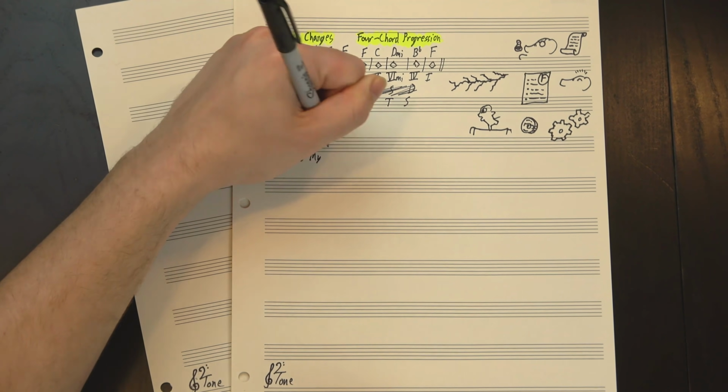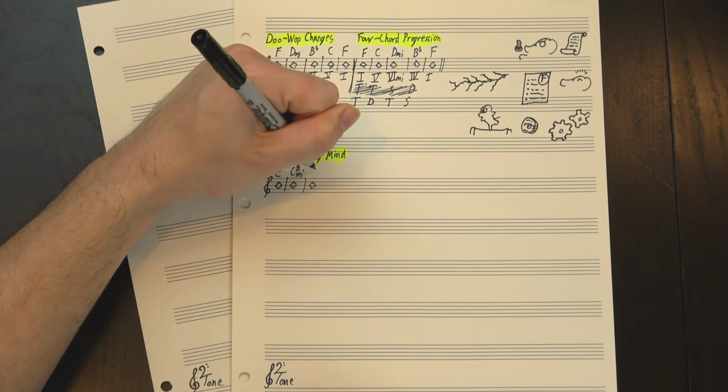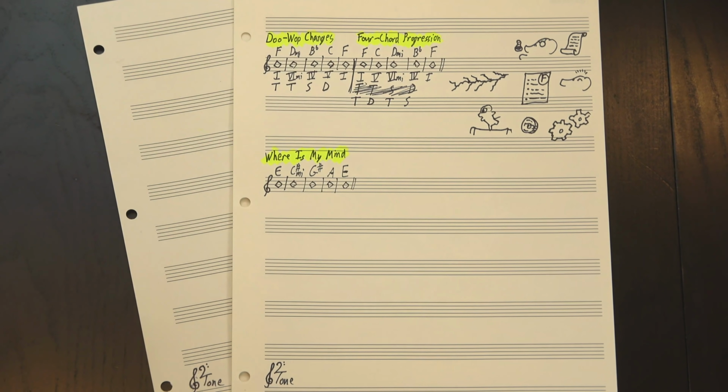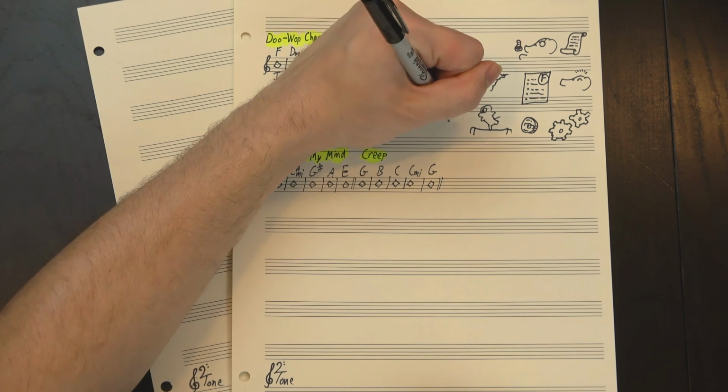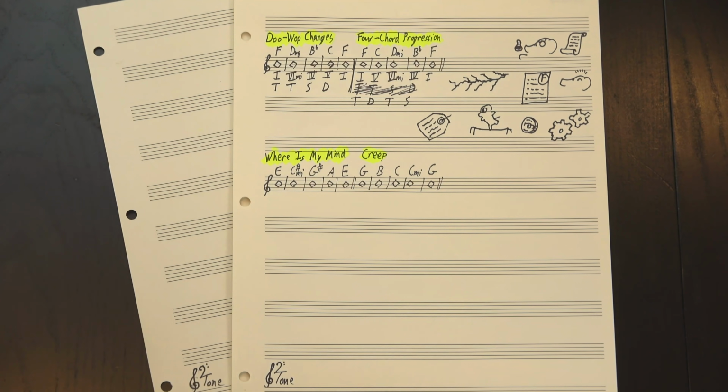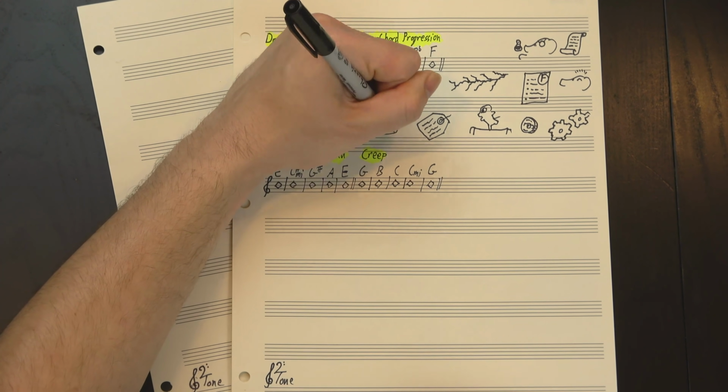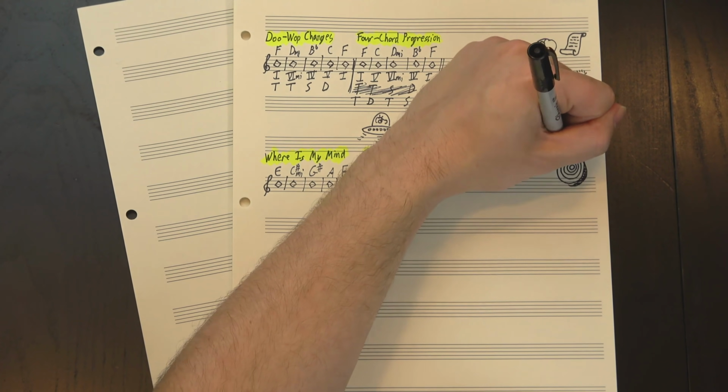and by the time we get to a loop like the Pixies' Where Is My Mind, or Radiohead's Creep, it becomes really hard to label these chords with functions that even remotely describe what they're actually doing, and Tagg argues that that's because we've missed the point.